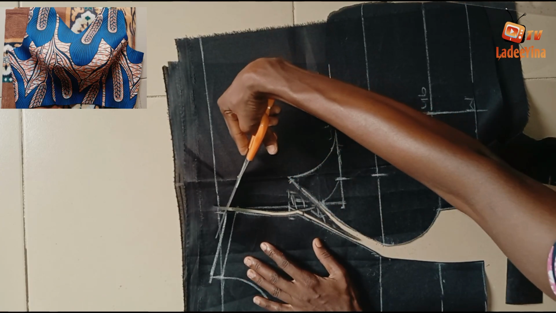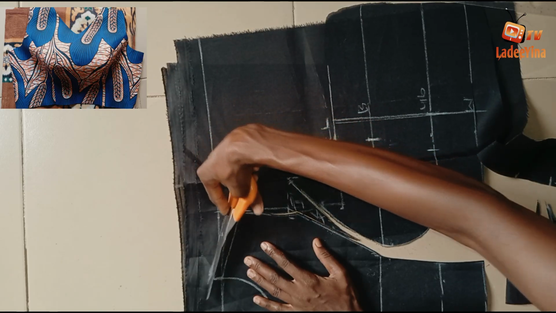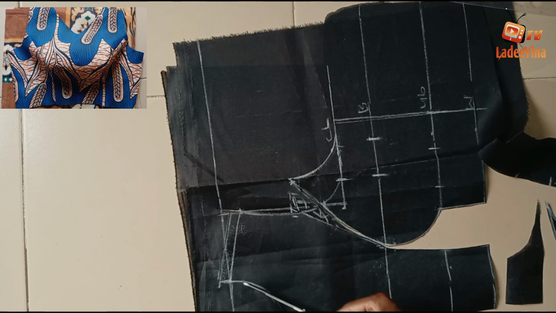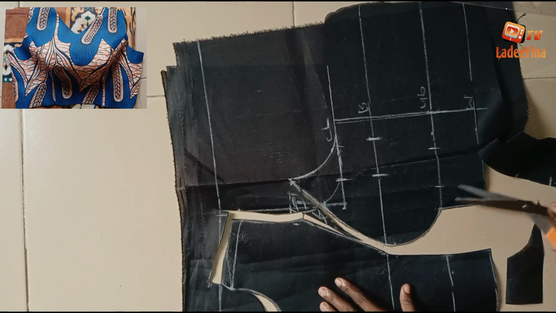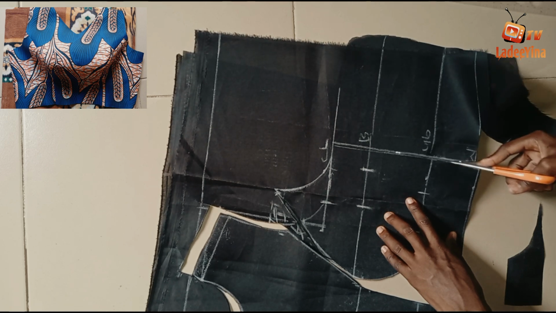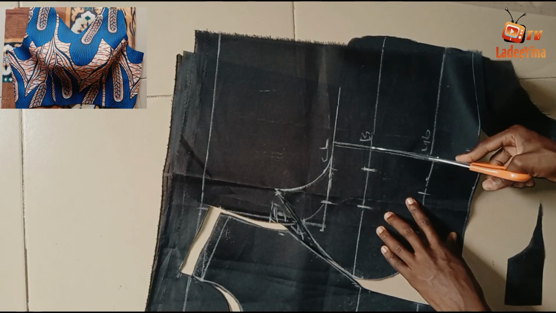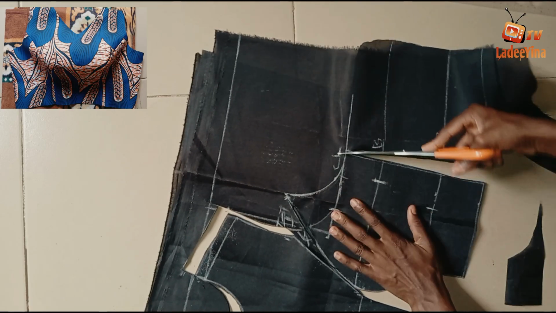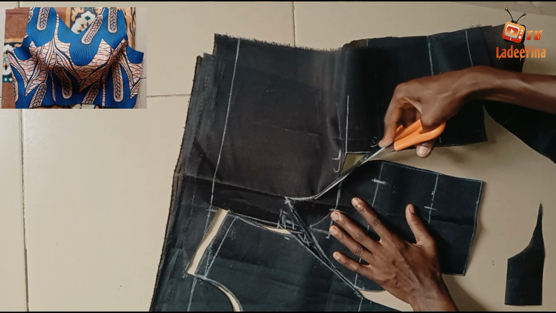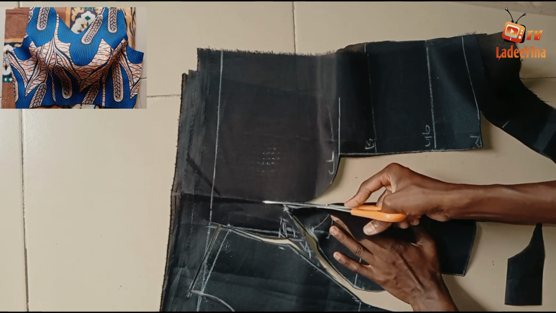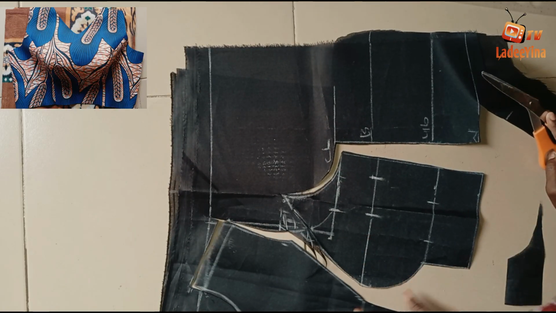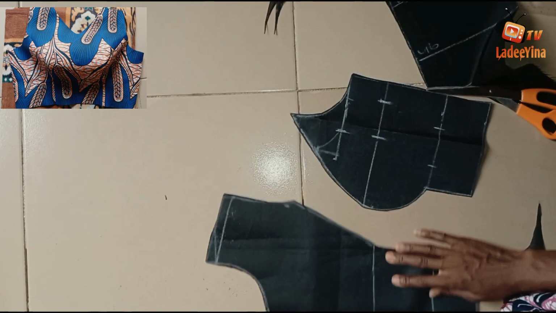Don't forget, we added half an inch for sewing. So that is it. You have it here.